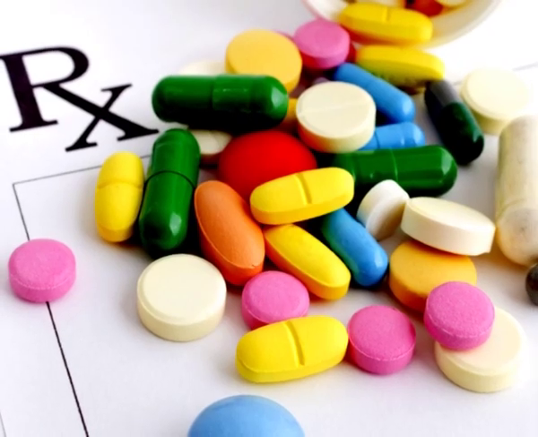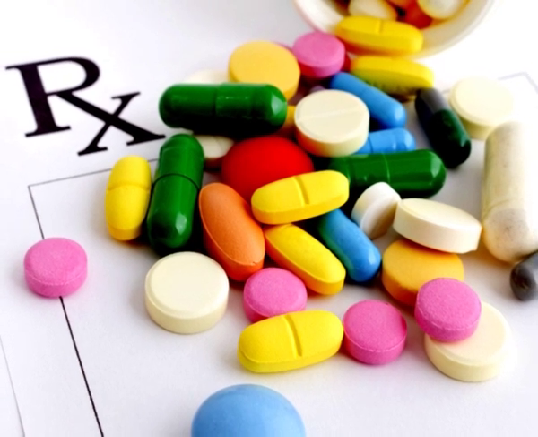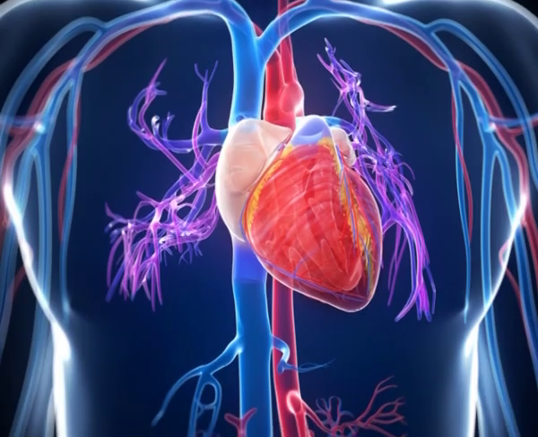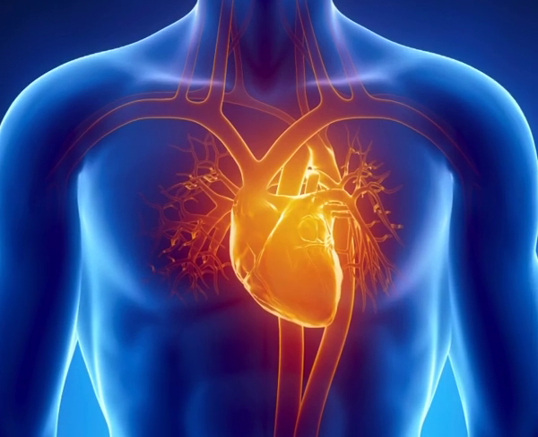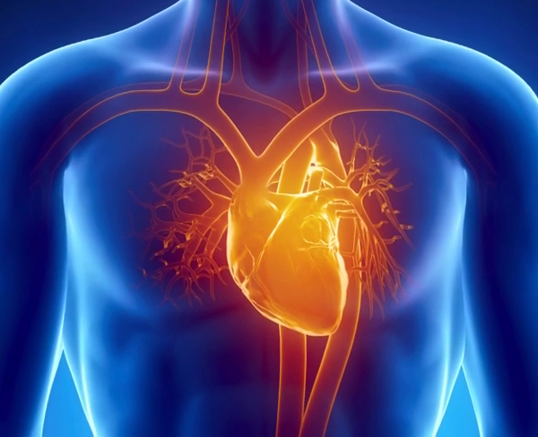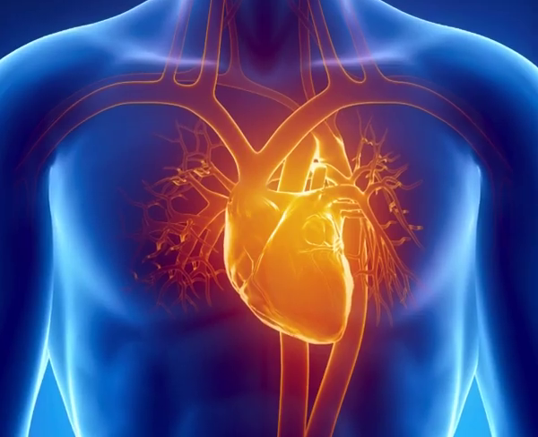Module 1st, Introduction of CVS agents. Let's start with introduction about CVS agents. Cardiovascular agents are those drugs which have direct action on the heart or other parts of the vascular system, and they modify the total output of the heart or the distribution of blood to certain parts of the circulatory system.